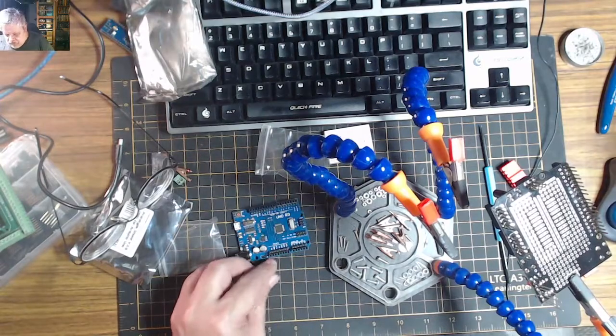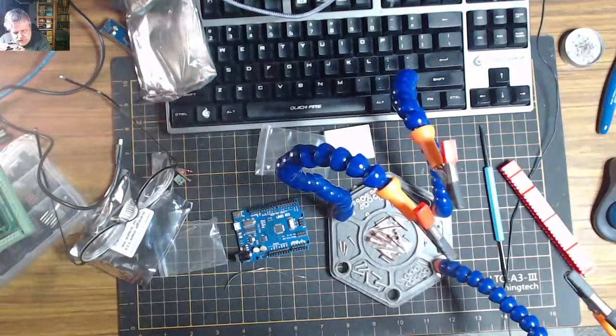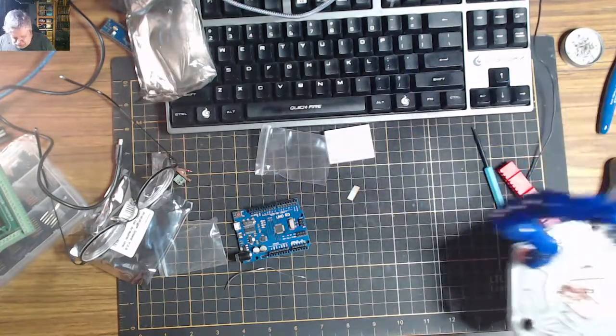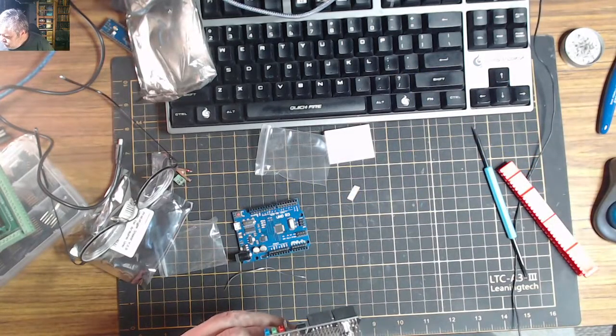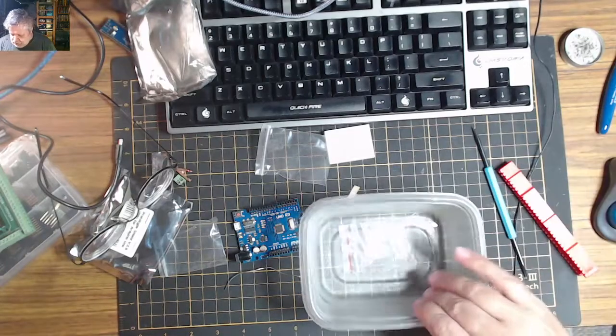Okay, let's have a look. Yep, all the LEDs are in place. I think that's all the parts. We just have to clip the leads on these.